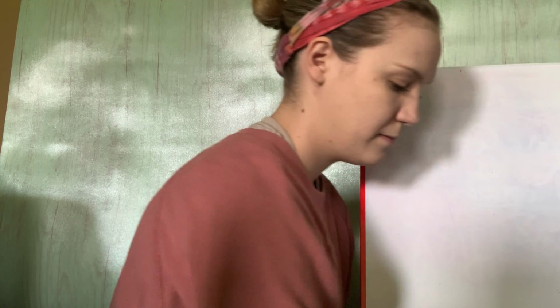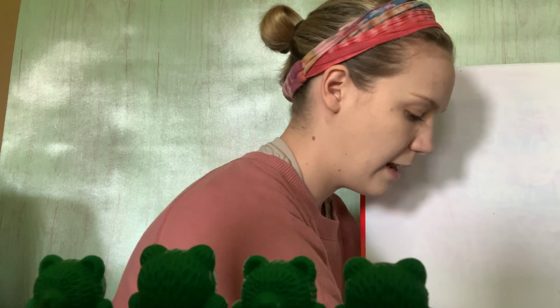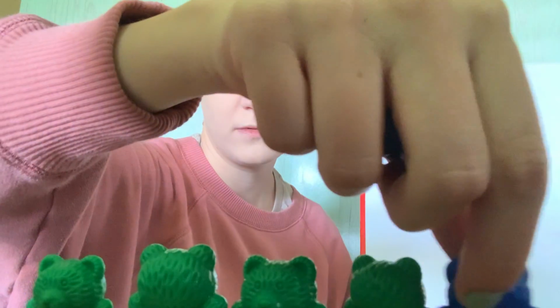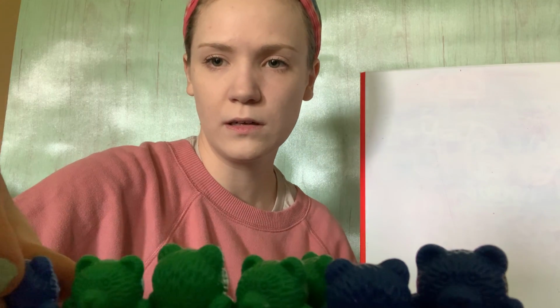Okay, this time I'm going to start with 4 green bears, all right, and I'm going to add 3 blue bears. 1, squeeze them together. 1, 2, and 3. Okay, I'm sorry, we're running out of room. Okay, so 3 blue bears.